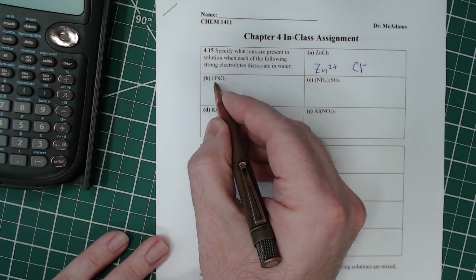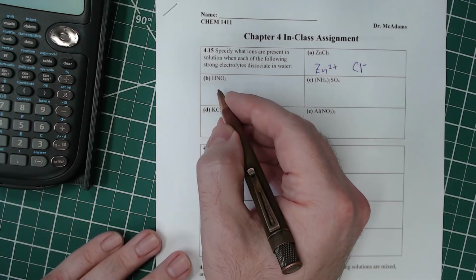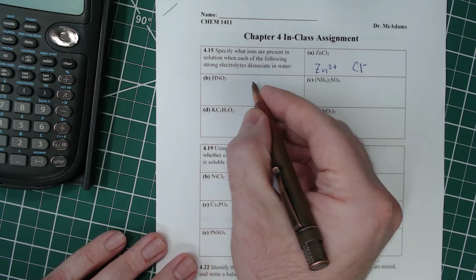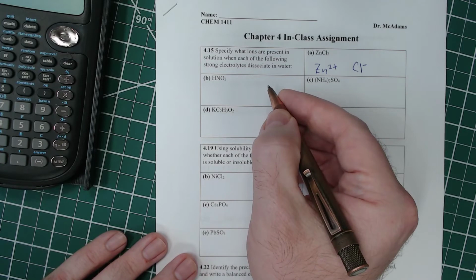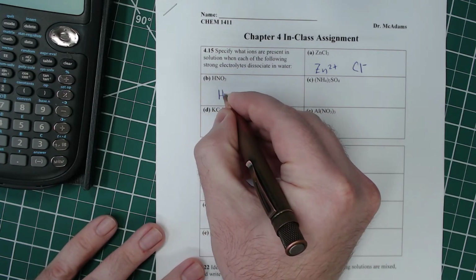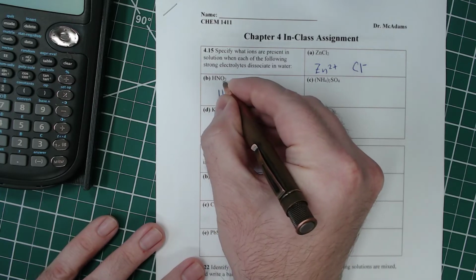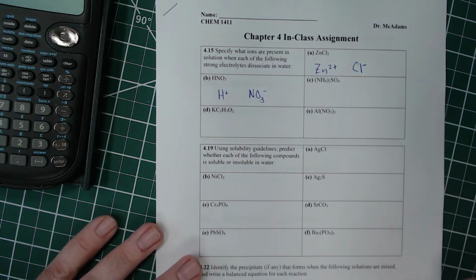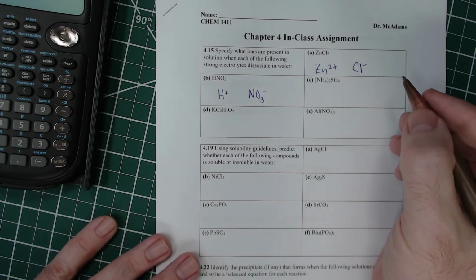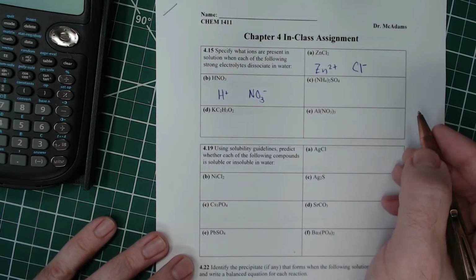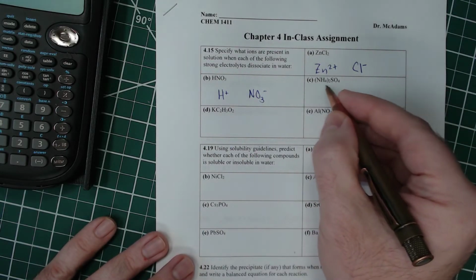What we have here is nitric acid. Nitric acid is on the list of what we refer to as strong acids. And when strong acids dissociate in water, we're going to get the hydrogen ion and whatever else is left. In this case, it'll be the nitrate ion. So hydrogen ion and the nitrate ion. When we look at other acids, we will see that we get those particular ions as well.